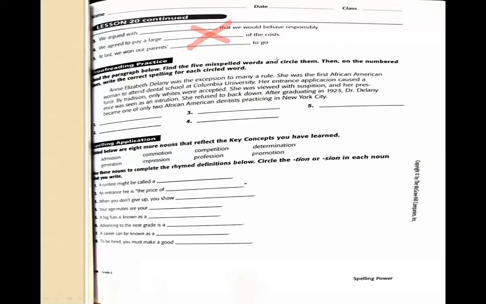Yes, there is a mistake here, in exception. Yes, well done. Okay, continue reading.